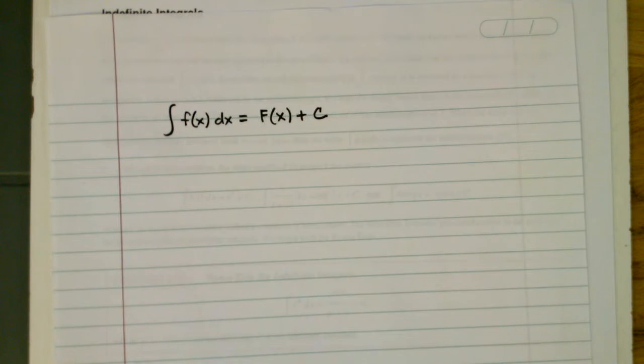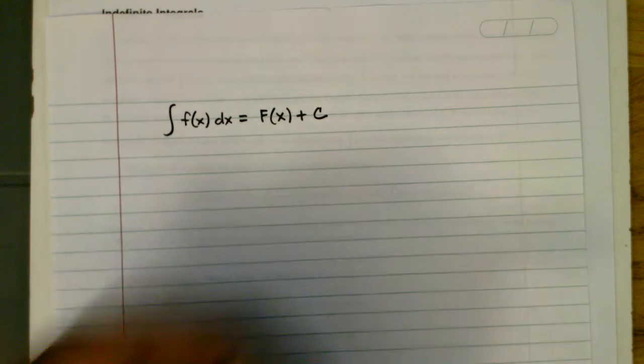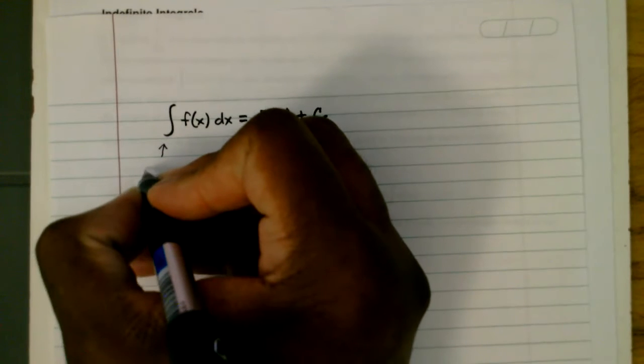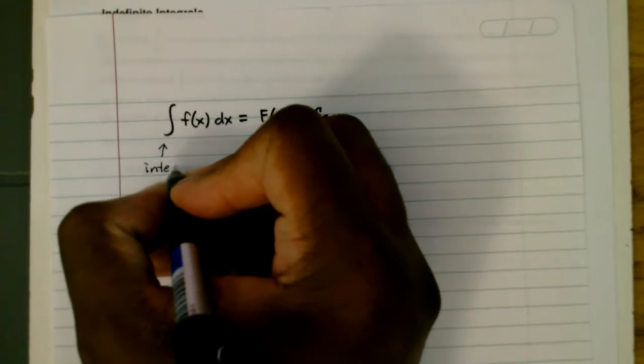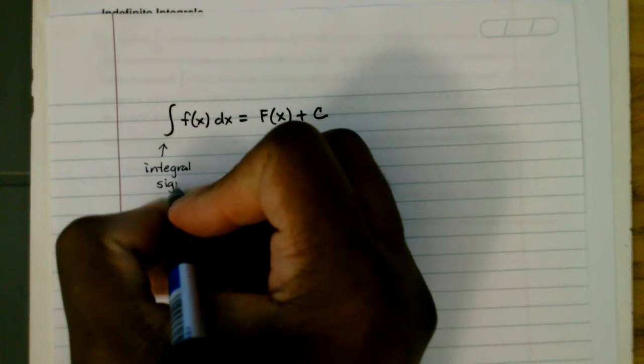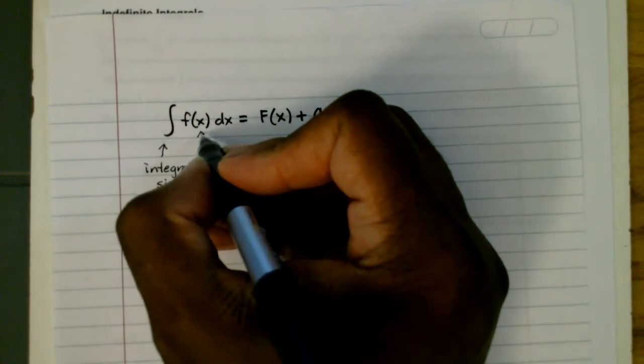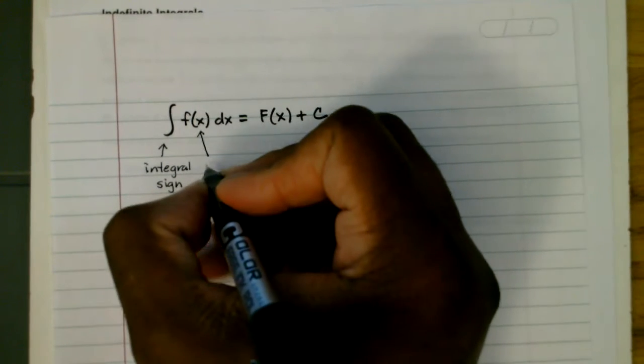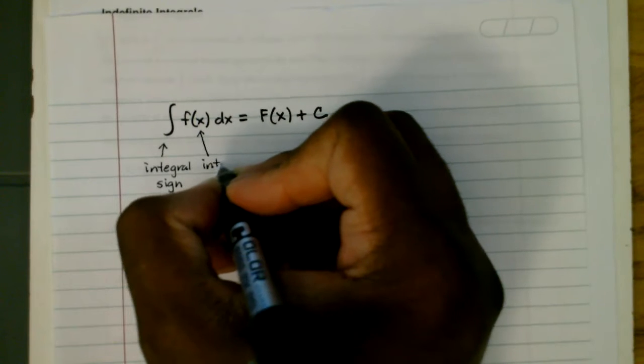So here are the parts in this integral notation. The elongated s that you see here is your integral sign. The f of x that you see here, we call that the integrand.